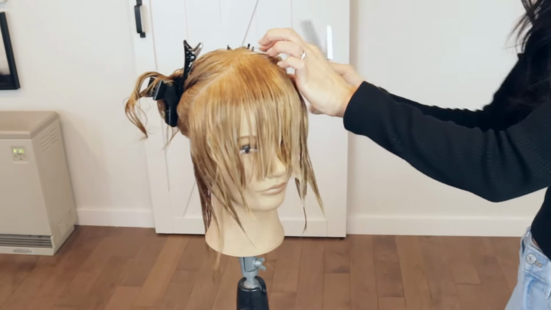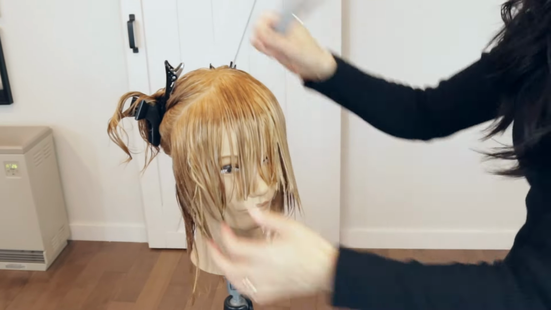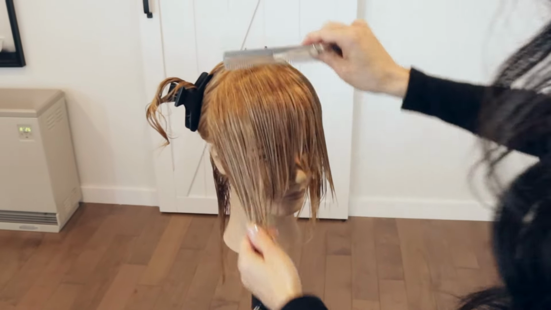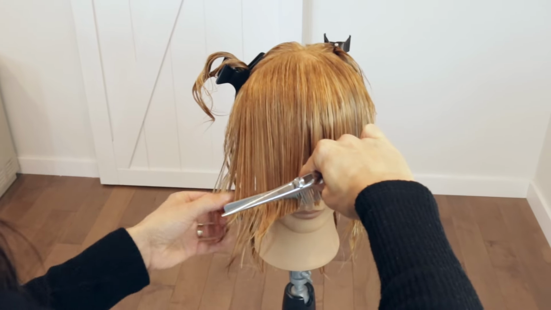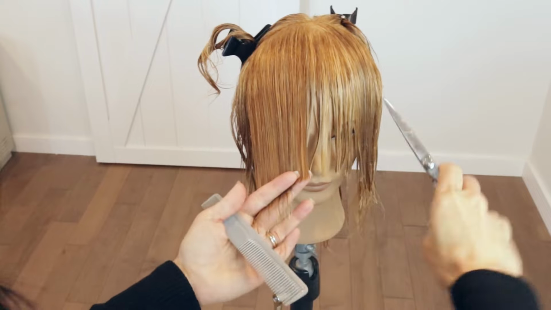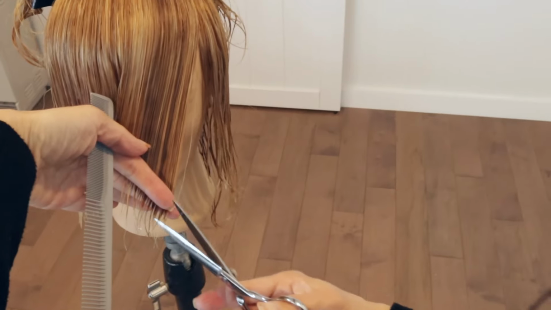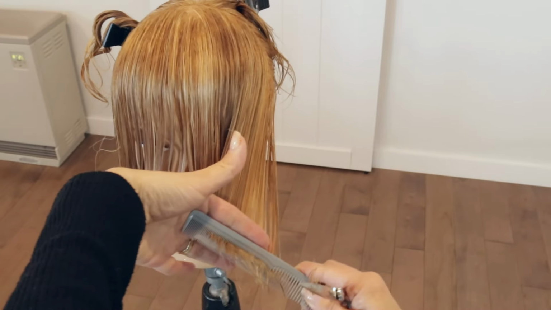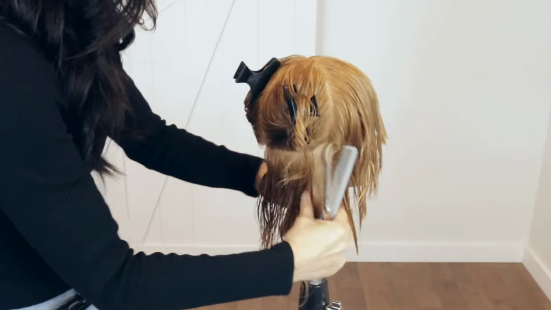So now this last section that I'm taking, I'm just matching it up to what I've already cut. So I'm just going to pull it all over. I'm just going to match it up. This is my guide in the front. Find your guide and just cut. Always remember to have good tension, which means that you never cut past your knuckle. Only cut what's between the point of your finger and your first knuckle. There it is, front section all done, easy peasy.